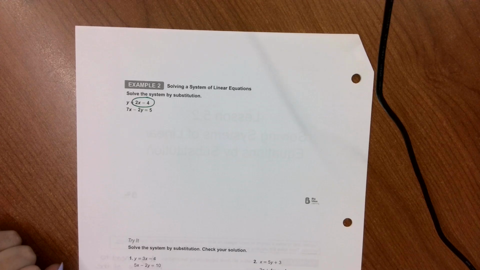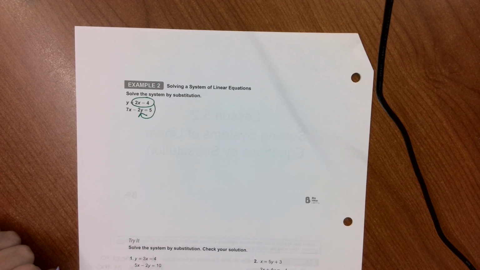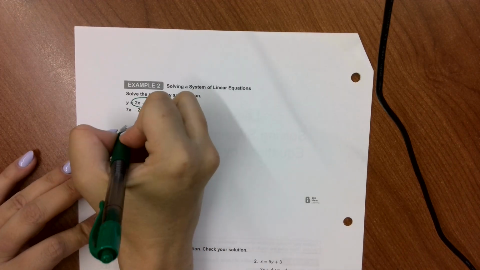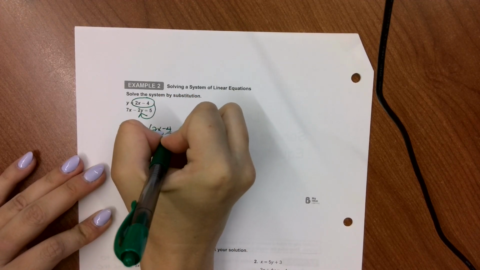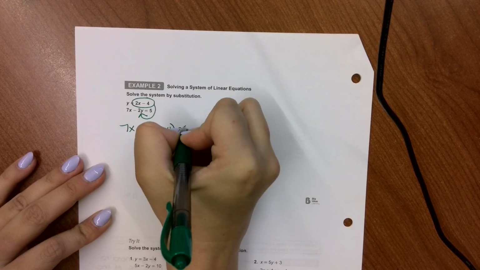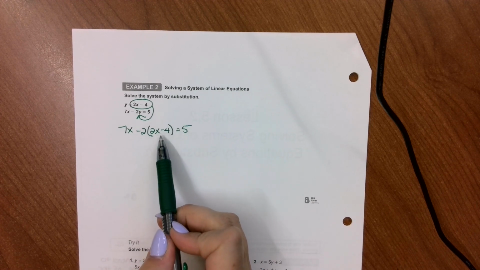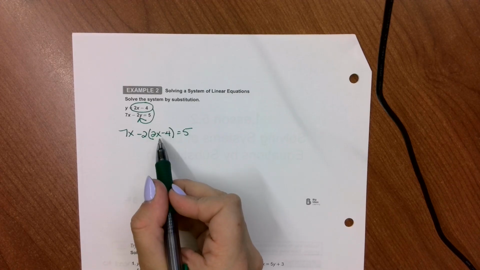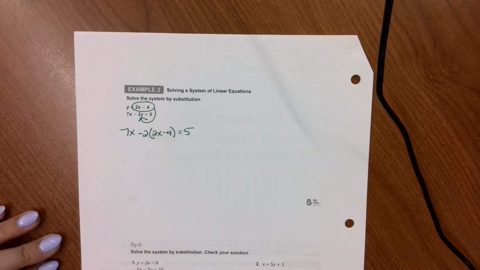So for substitution, I'm now going to take that 2x minus 4 and substitute it in for the y in the other equation. So my new equation becomes 7x minus 2 times (2x minus 4) equals 5. Notice how I put it in parentheses, because y is the whole thing, 2x minus 4. So I want to make sure that when I substitute it, I'm substituting the whole thing and applying. And now, once again, we have an equation with just x.